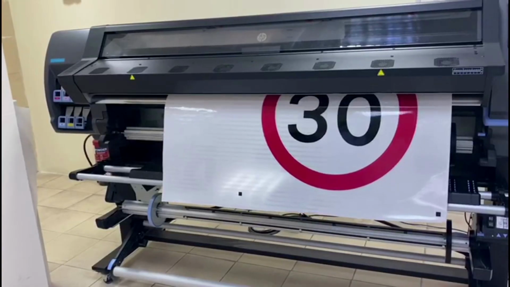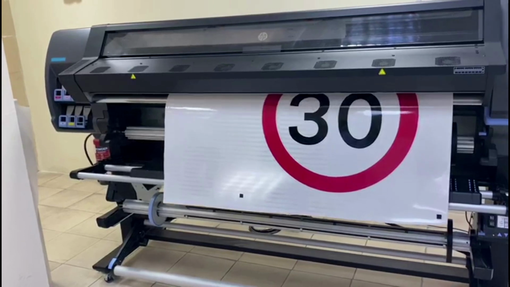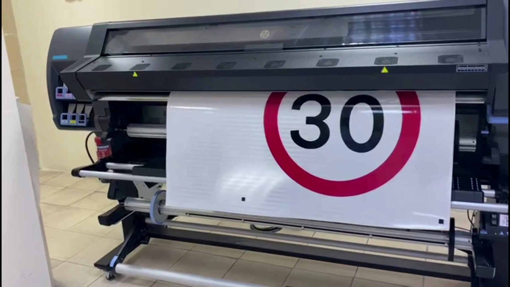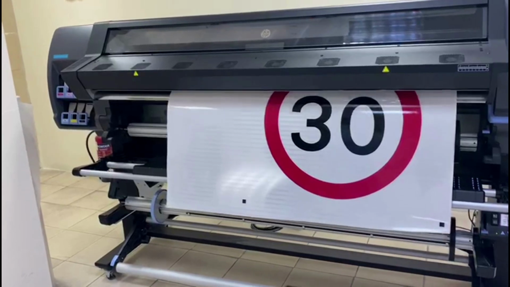First, set the settings according to the material we have to start printing. We will select 3M 4000 Traffic Colors V3 and confirm the settings. Once the printer is ready, we can start.